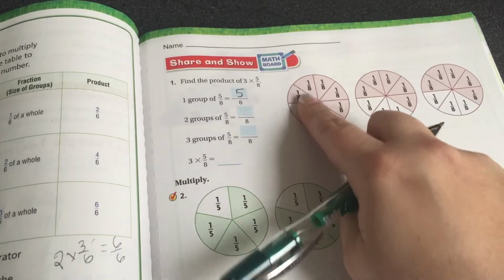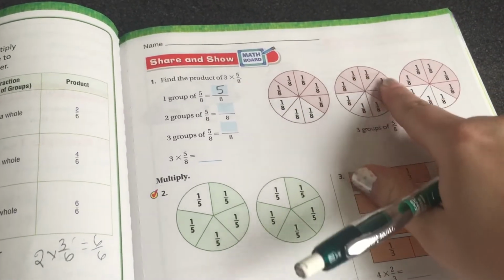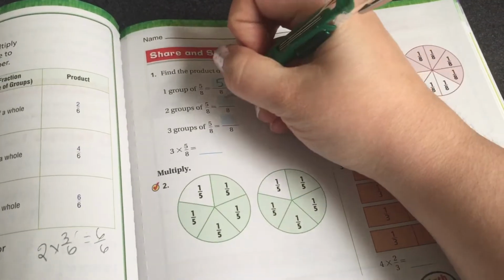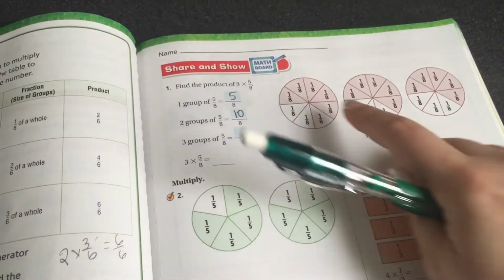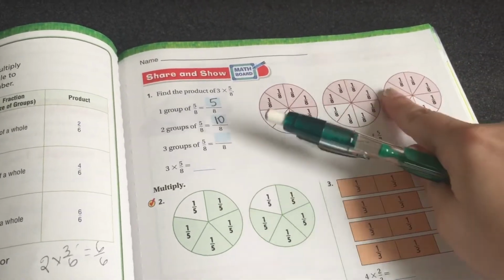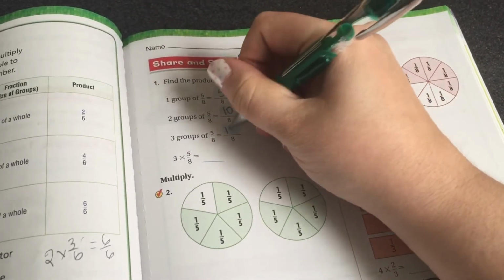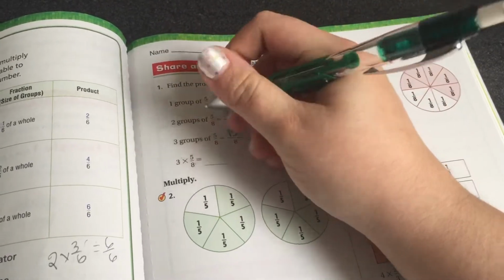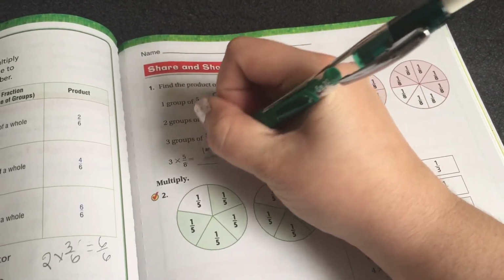Two groups of 5/8, there's 5 here, and the second group makes that 10. And 3 groups of 5/8, 5, 10, 15. So 3 times 5/8 is the same thing as 15/8.